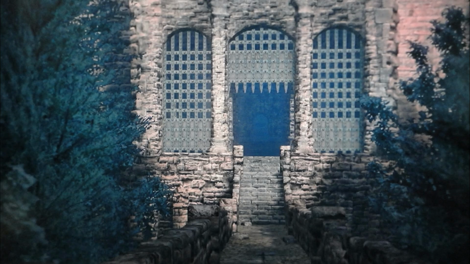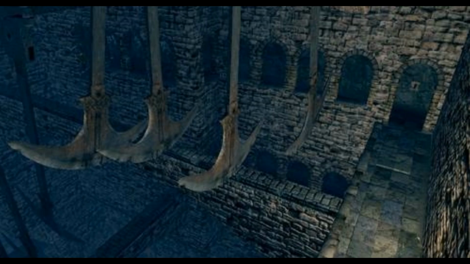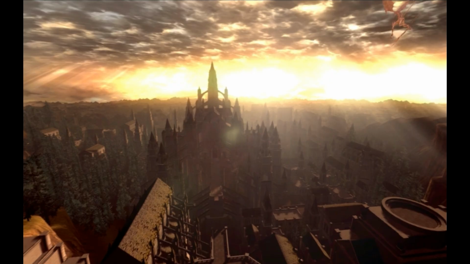Our last story is actually a level. It's several interwoven stories through the placement of enemies within Sen's fortress. To give context, after completing the first 2 areas of the game and ringing 2 bells, a giant opens the gate to Sen's fortress. This place was built as a test for knights to see who was worthy to enter the city of the gods, Anor Londo.